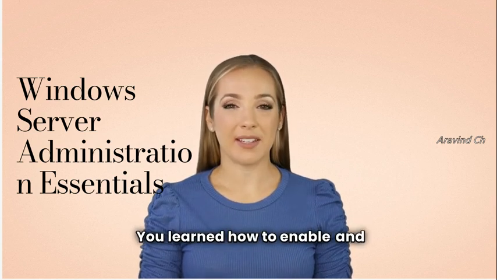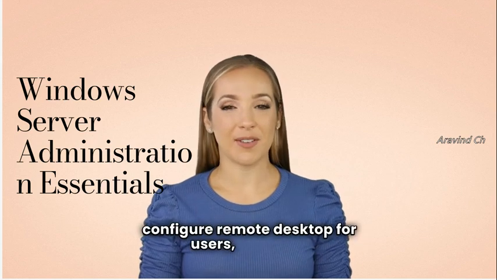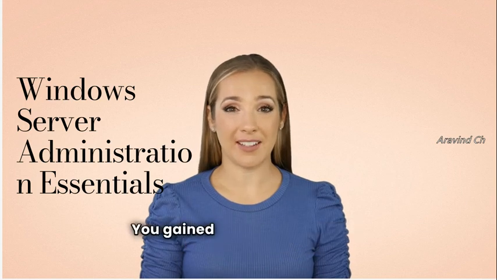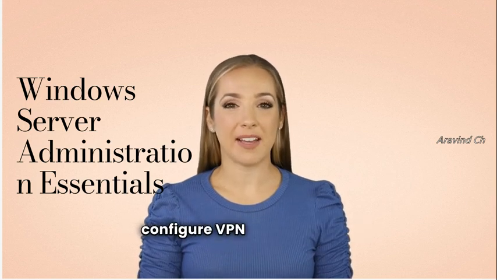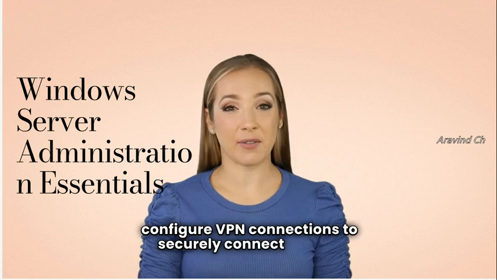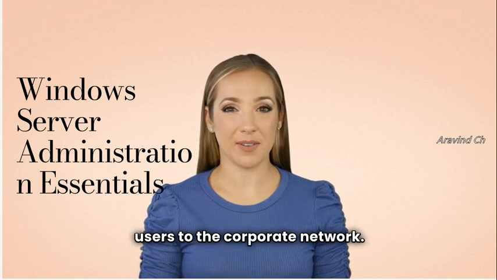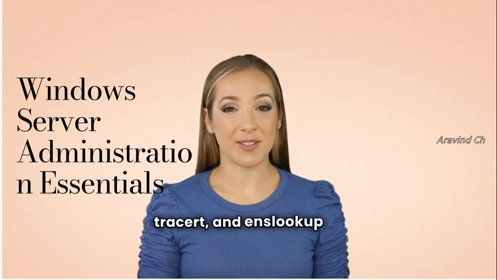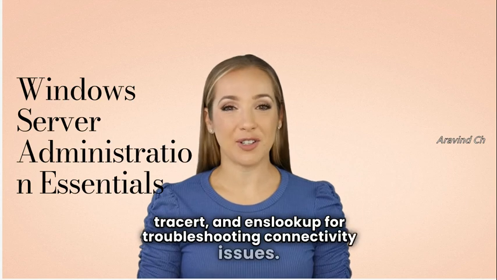You learned how to enable and configure Remote Desktop for users, including managing user sessions and security settings. You gained an understanding of how to configure VPN connections to securely connect remote users to the corporate network. We explored common networking tools like ping, tracert, and nslookup for troubleshooting connectivity issues.